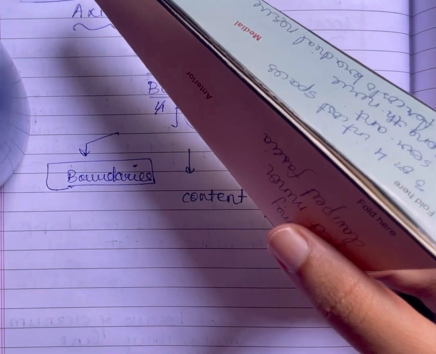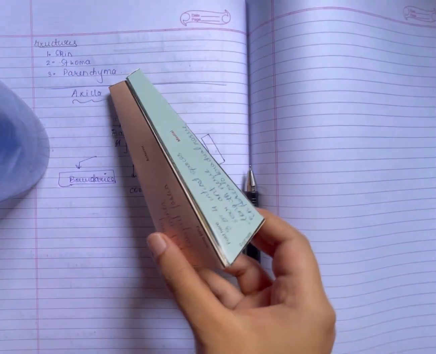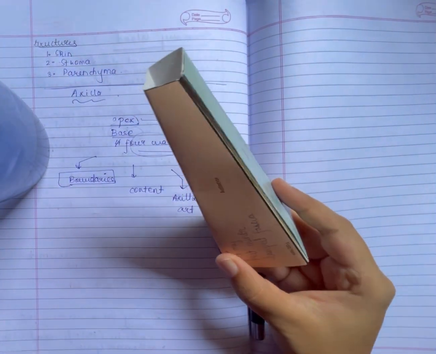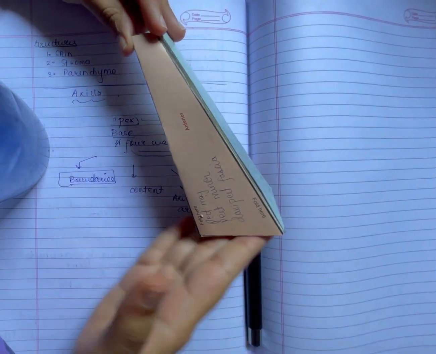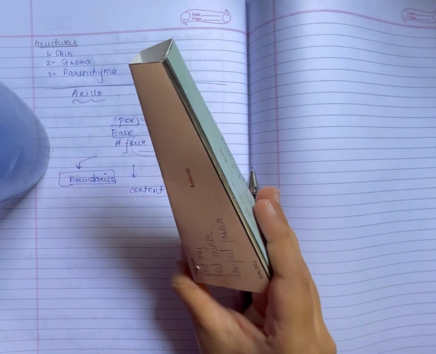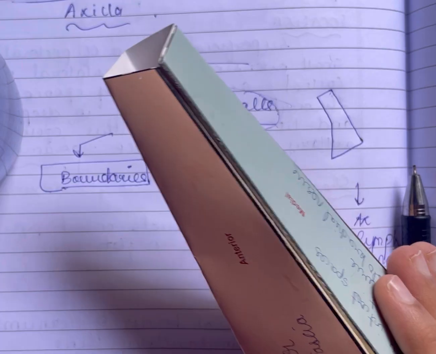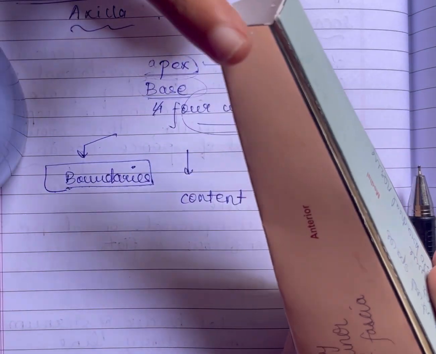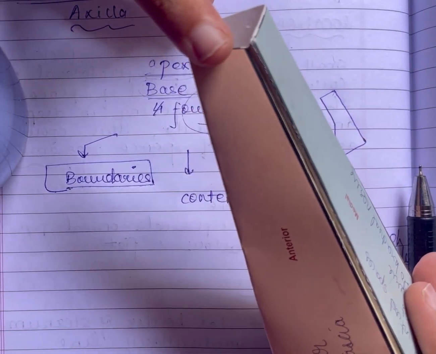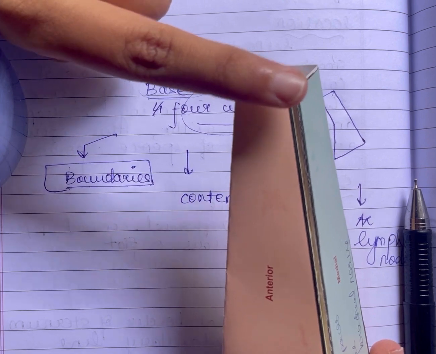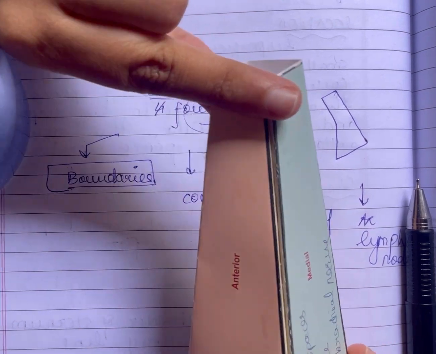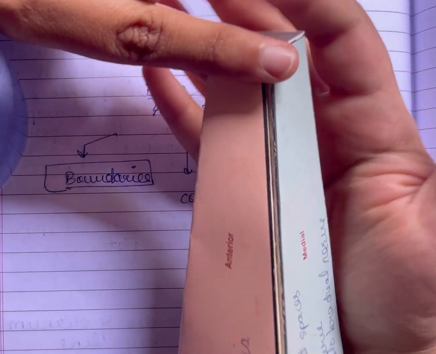So this is the model of the axilla, and it is situated this way in the body. This is the apex, base and the four walls. Now the apex, anteriorly it is bounded by the posterior surface of the clavicle. The clavicle is situated here, and posteriorly by the superior border of the scapula. So clavicle comes here, scapula comes here.